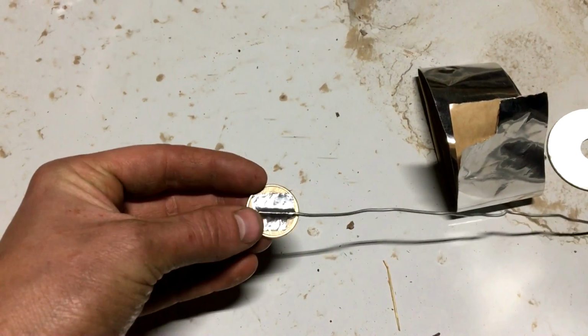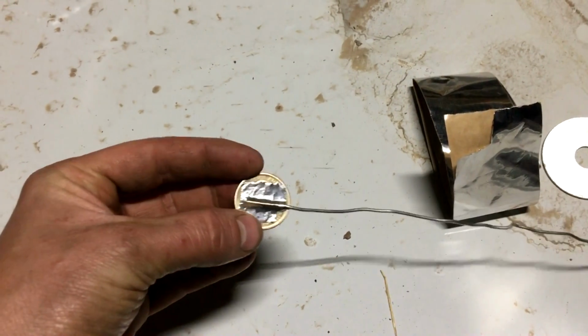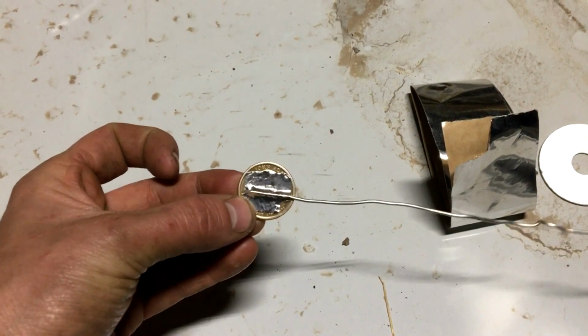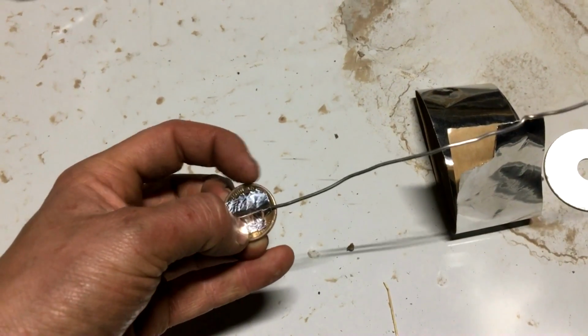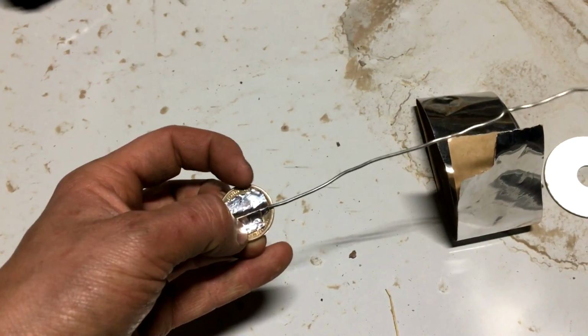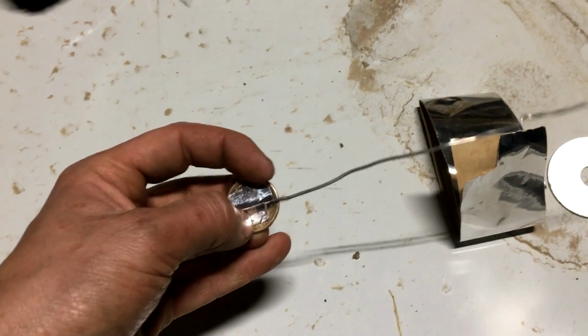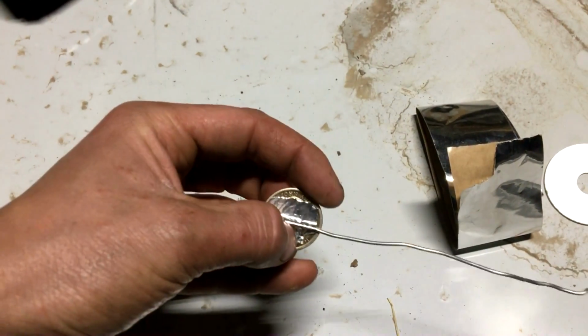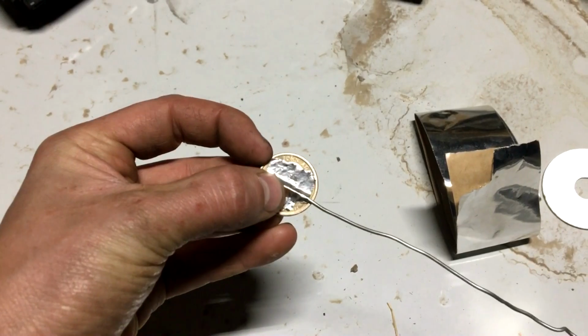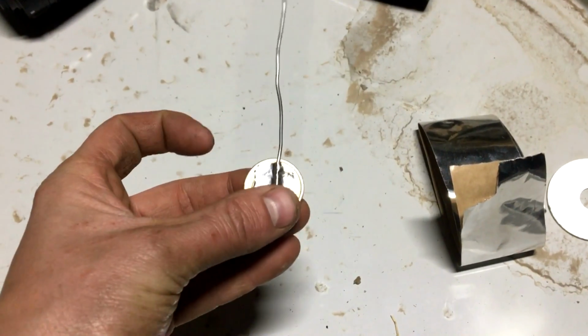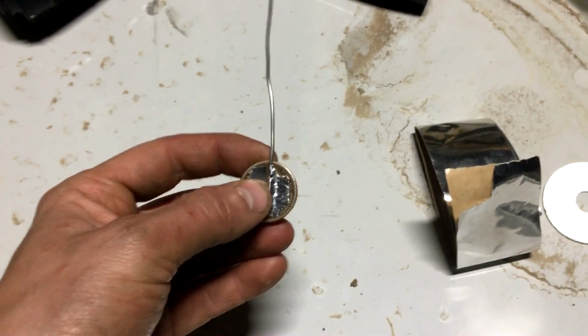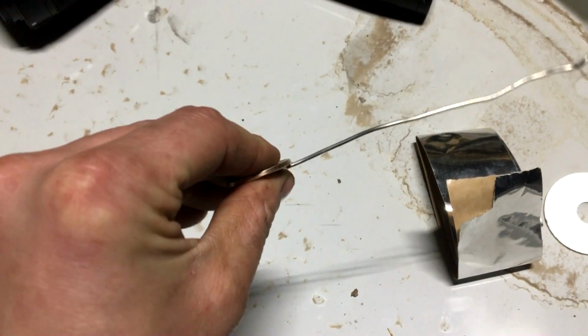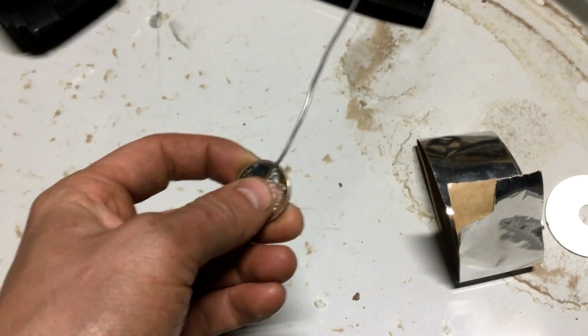So the first thing I've done is I've taped a piece of wire to the coin, just like that, making sure not to get any pieces of tape hanging over the edge, because I want this to be a perfectly smooth circle. The wire coming off is actually going to cause issues, but just having it in one place is not going to ruin the thing.